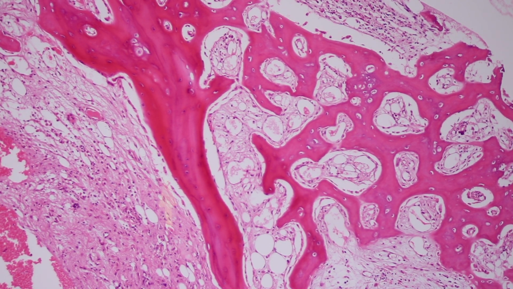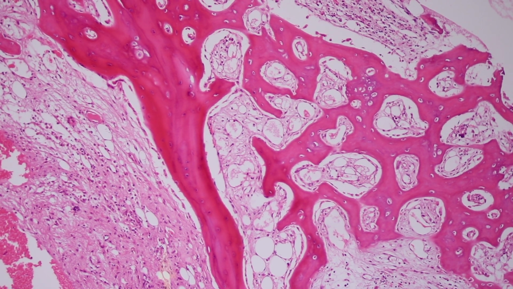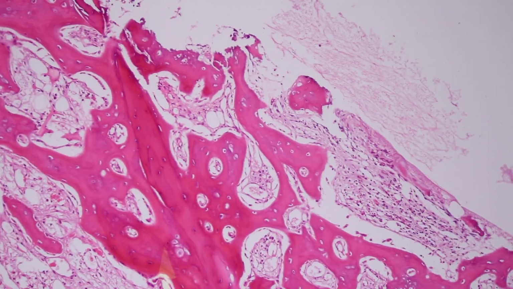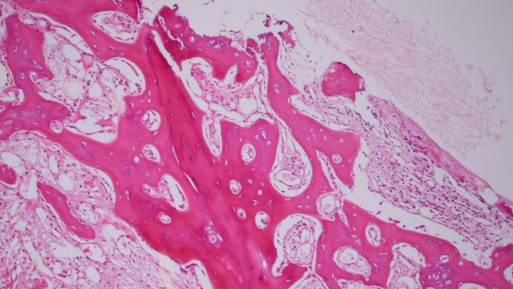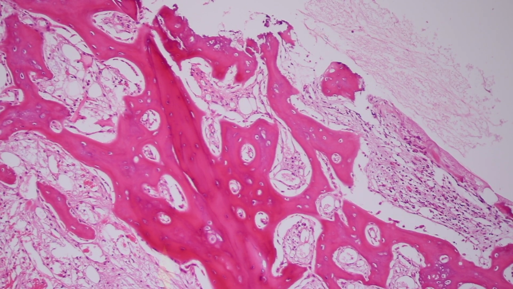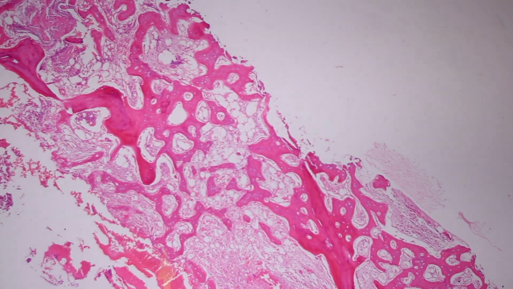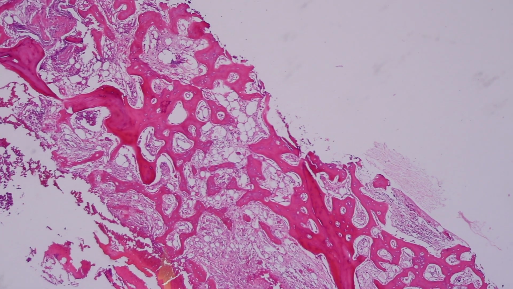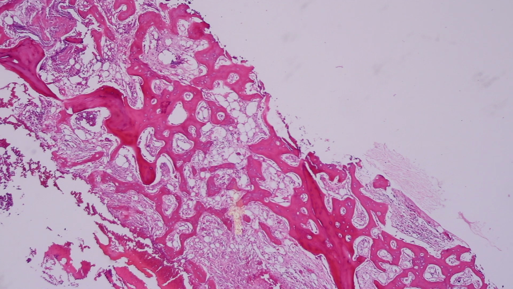It is covered by metabolically active osteoblasts and surrounded by a sheath of connective tissue. Attached to it are interconnecting trabeculae of woven bone. And as we go to low power, we can see this network of woven bone trabeculae are connecting one lamellar trabeculum to another.